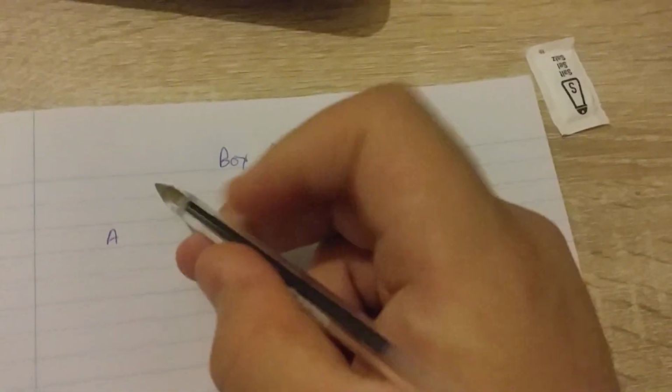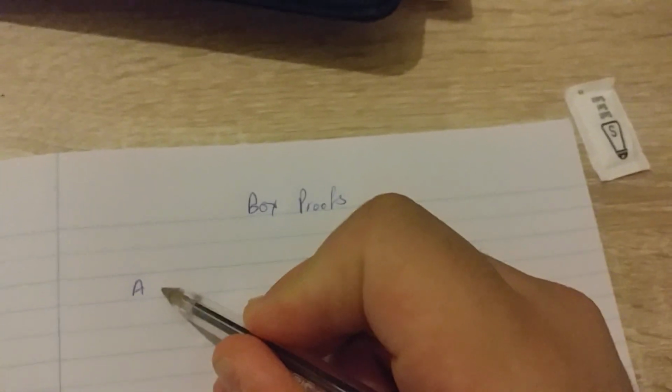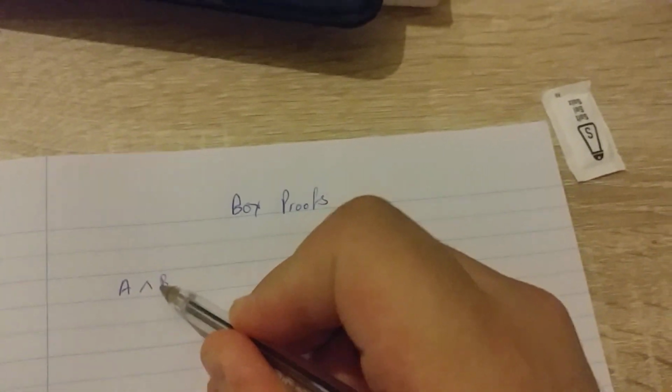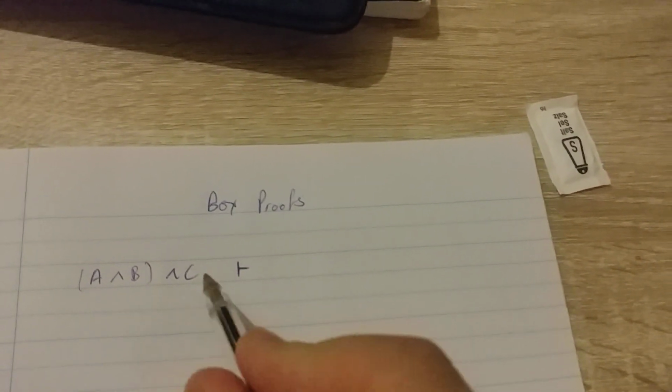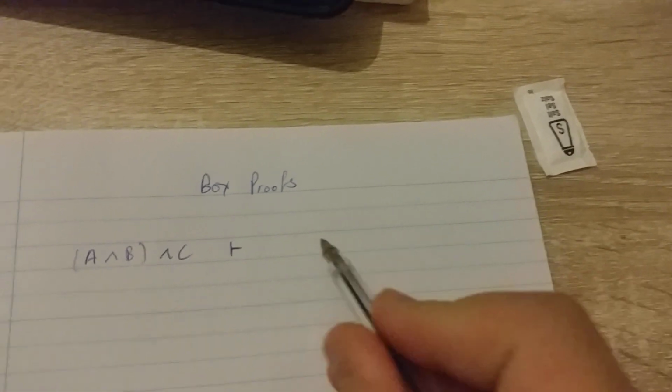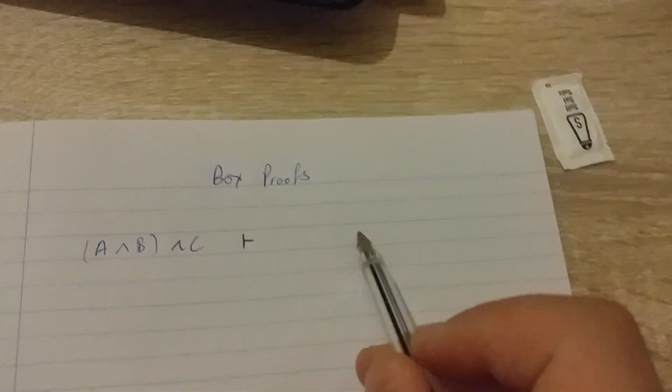Sorry, dyslexia acting up. Okay, so what we want to start with is A and B and C. Now this symbol right here sort of acts like an implication, but what it really means is that when you have this, you have to produce this. Use this to produce that.